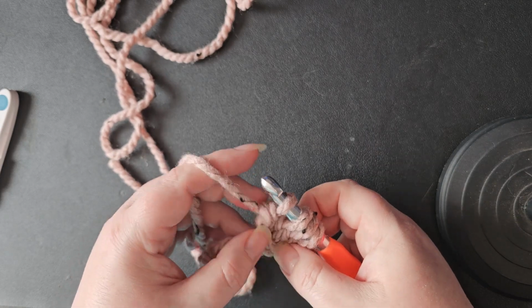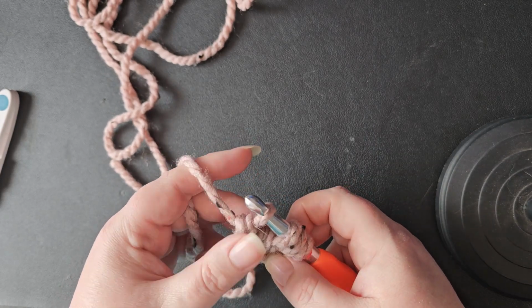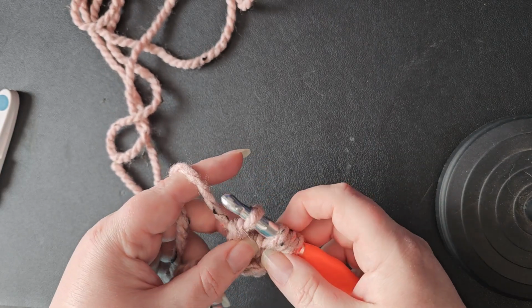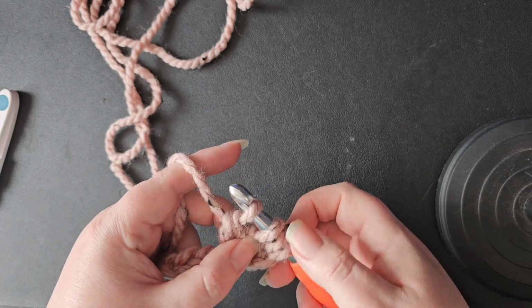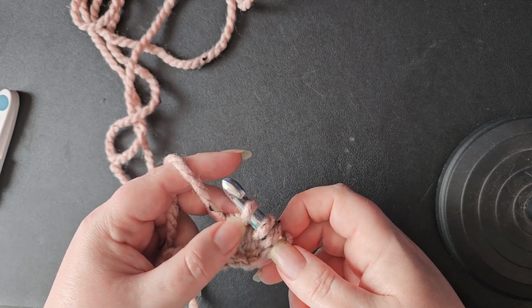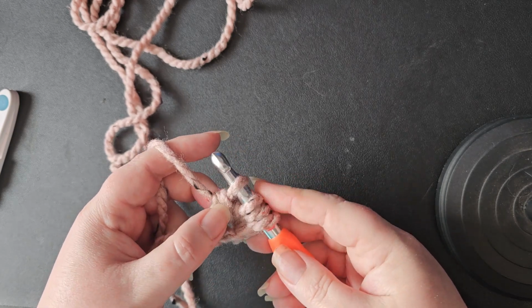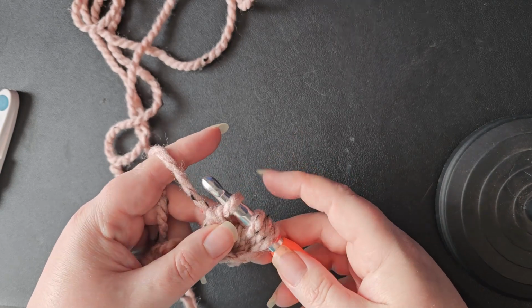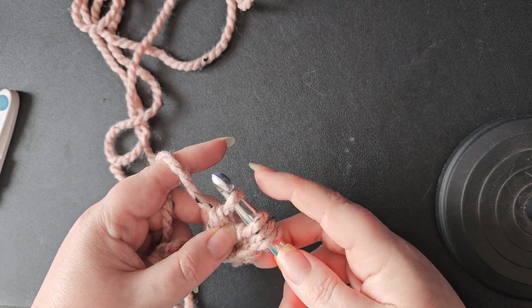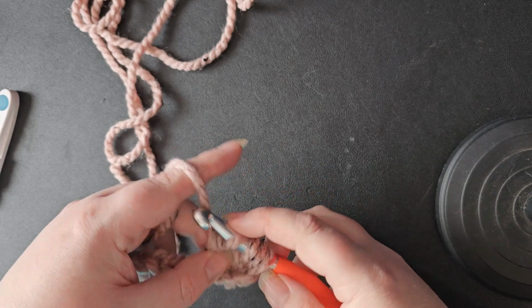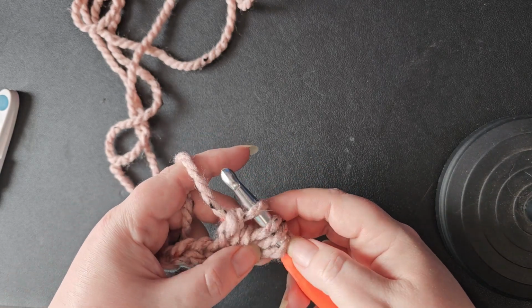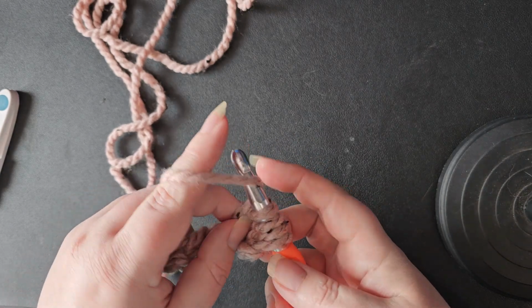So that's the way to work out, if you happen to get distracted in the middle of one, how many you've done, by counting. The number that you've done will be the number of loops on the hook minus 1. So take the number of loops on the hook, and then take 1 away, and that's how many you've done. So that's a good way to keep track. There's 4 loops on the hook, so I know I've done 3.